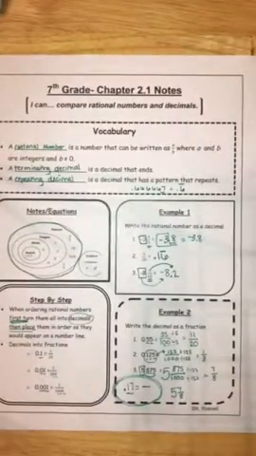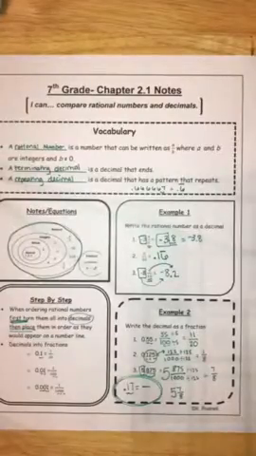All right, welcome to Rational Numbers and Decimals for Chapter 2. We'll continue to work on this. Raise your hand if you have any questions. Good job.